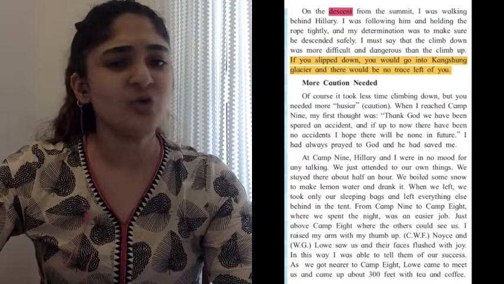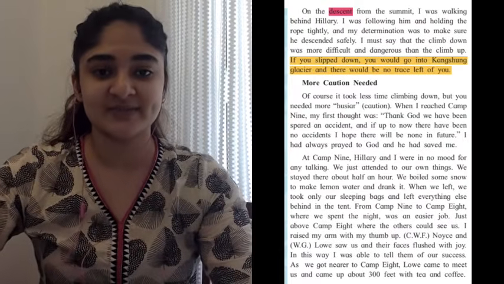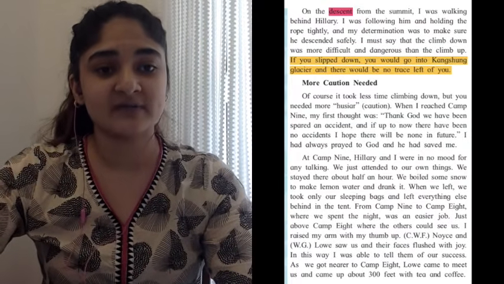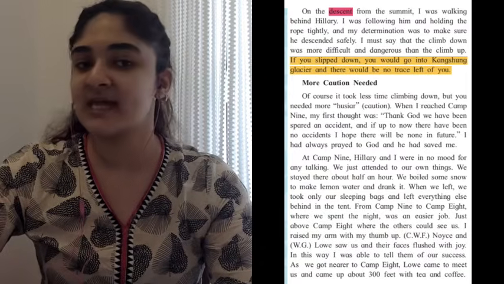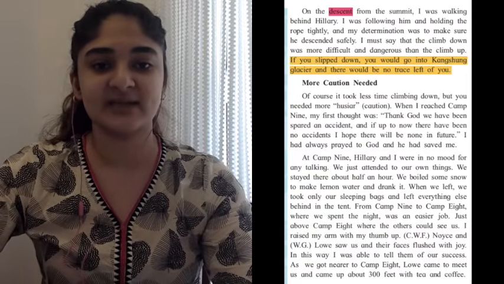At Camp 9, Hillary and I were in no mood for any talking. We just attended to our own things. We stayed there about half an hour. We boiled some snow to make lemon water and drank it. When we left, we took only our sleeping bags and left everything else behind in the tent. From Camp 9 to Camp 8, where we spent the night, was an easier job.